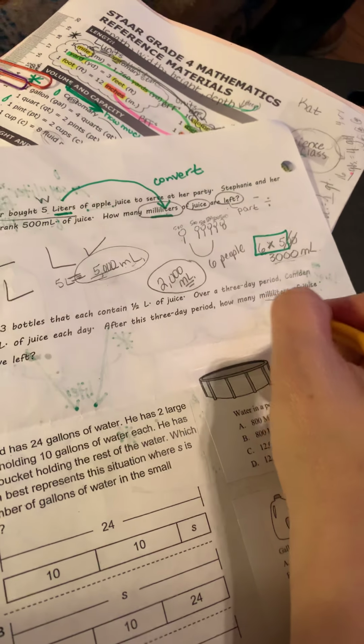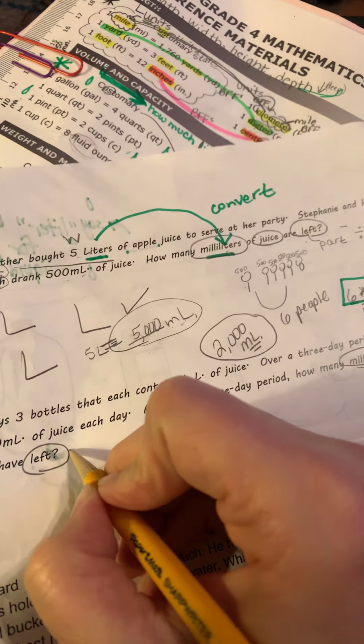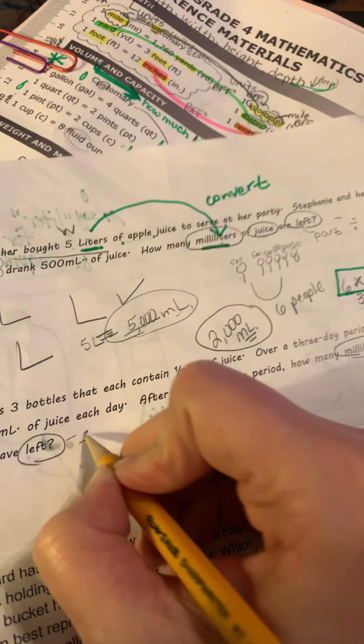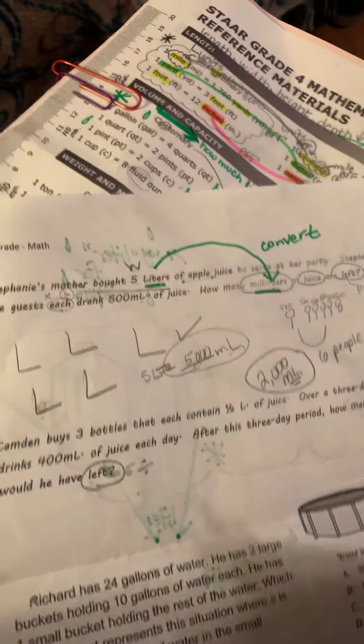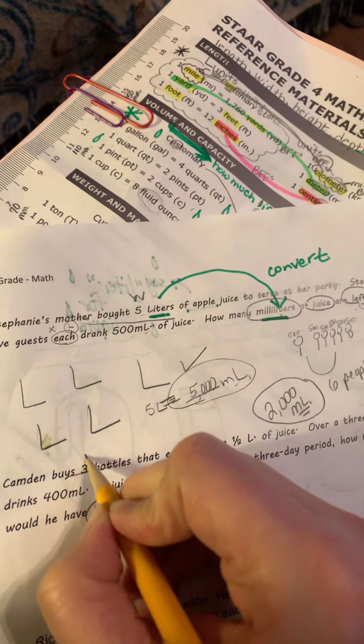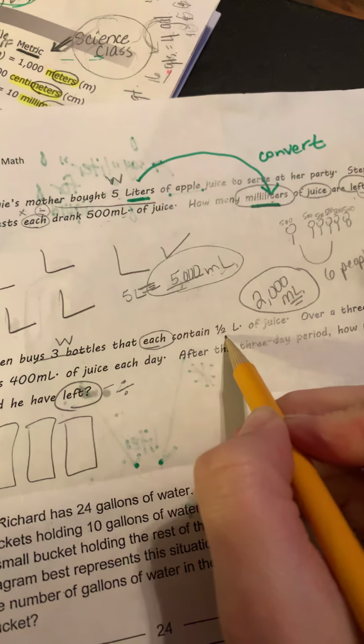Label. All right, so here we go again. We want milliliters, juice, left. Well, it doesn't take a genius to figure out the leftover again here. Part. So we're going to get small. And if you are missing a part, you should know the whole amount, which is what Camden bought. That's the whole amount. And yes, we're going to draw to make it easier. So he buys 3 bottles. 1, 2, 3. Each contain half a liter.